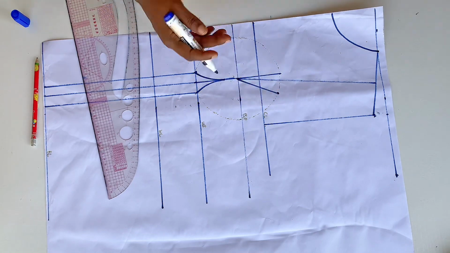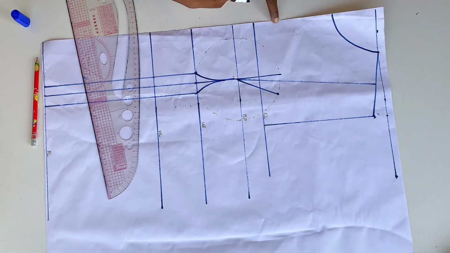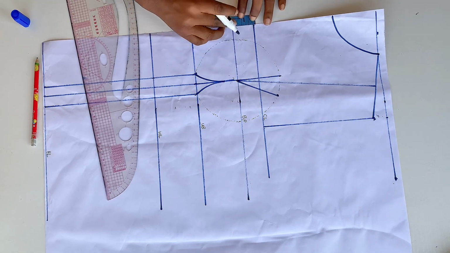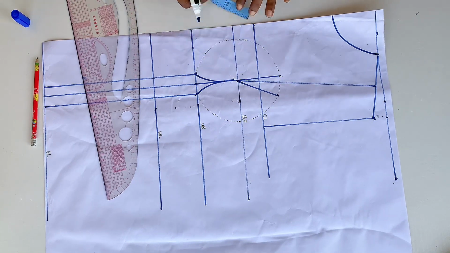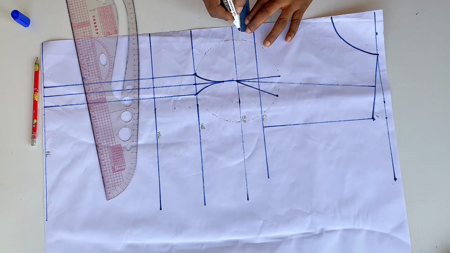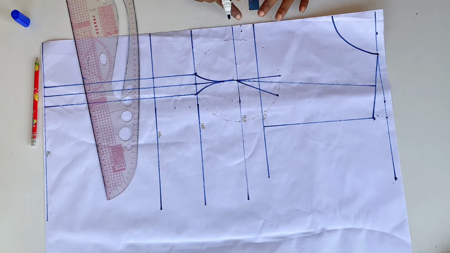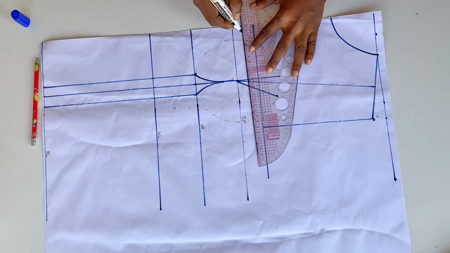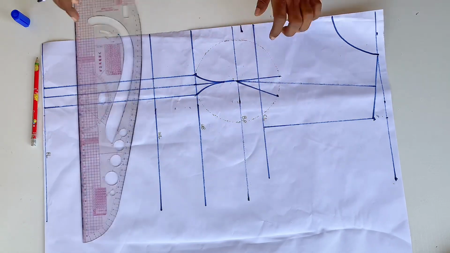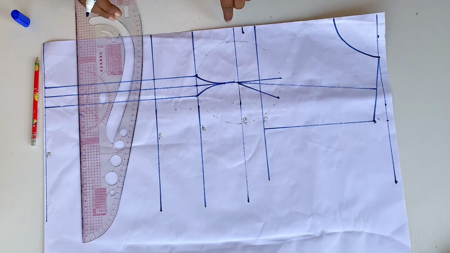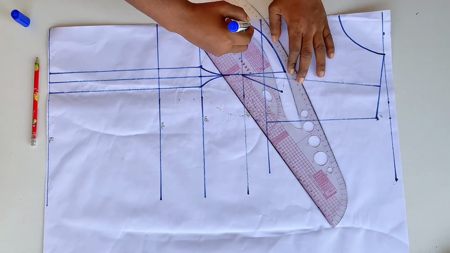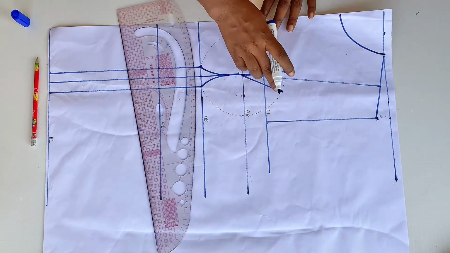Now it's time to determine your neck depth. You can just come down to your chest line, but in my case, I want to come down more by 1 inch from my chest line, and from there I will go in by ½ inch. That will be the distance between our cups. Then I'm going to connect from the tip of my bust to the center, as you see me doing.